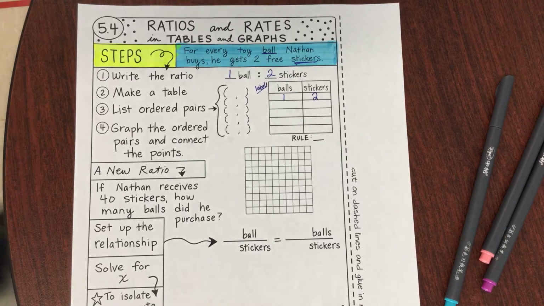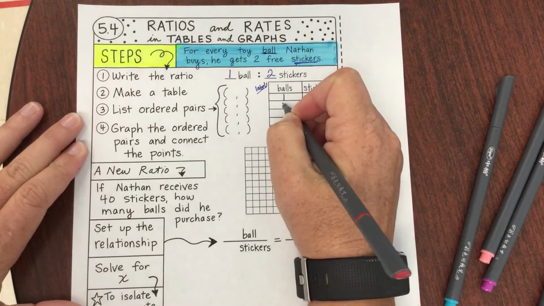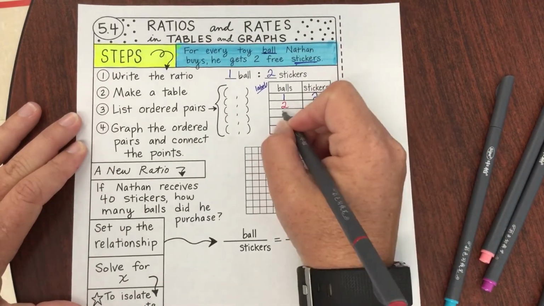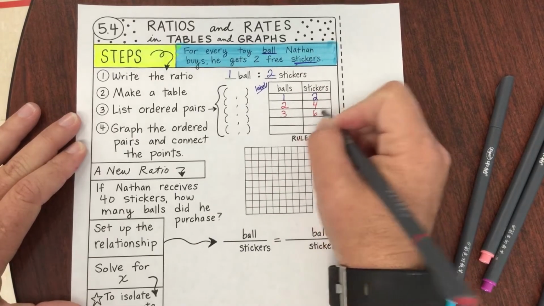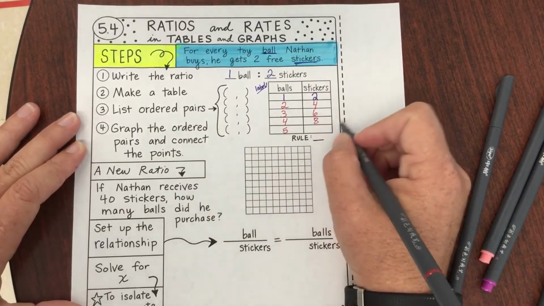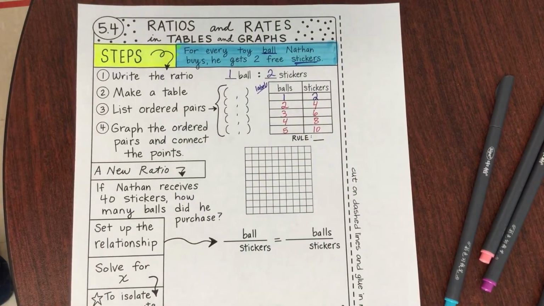So for the purposes of mine, I'm just going to go straight down and say, okay, I know 1 ball is 2 stickers. So 2 balls will be how many stickers? 4. 3 balls will be? 6. 4 balls? 8. 5 balls? 10. Everybody with me on that? Okay, so far so good. All right, so I've made my table with my labels, what I know, and then I filled out the rest of the table. Now I'm going to list my ordered pairs.